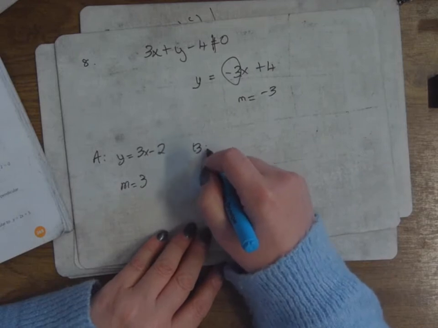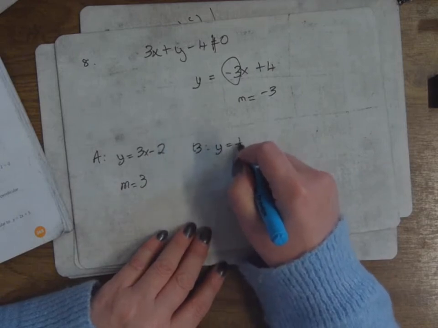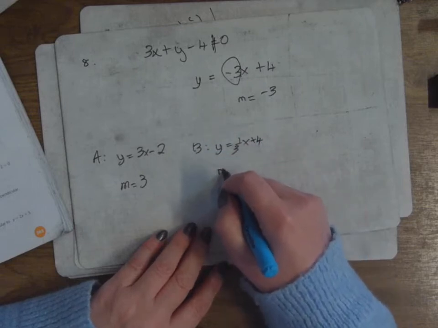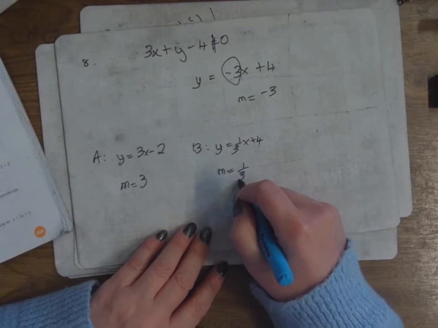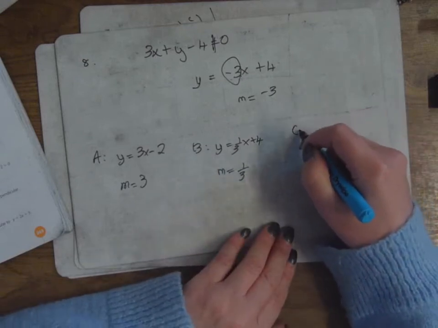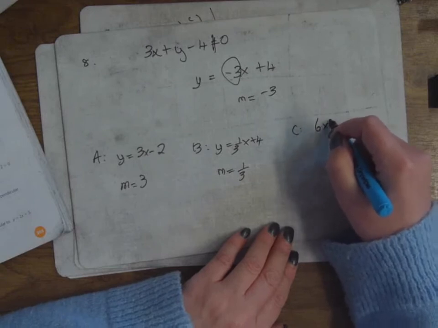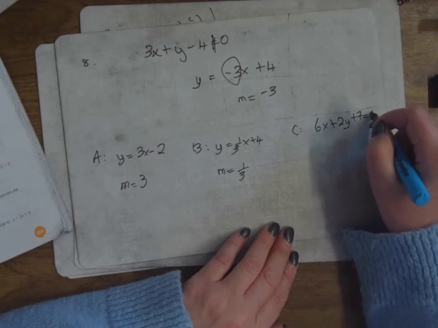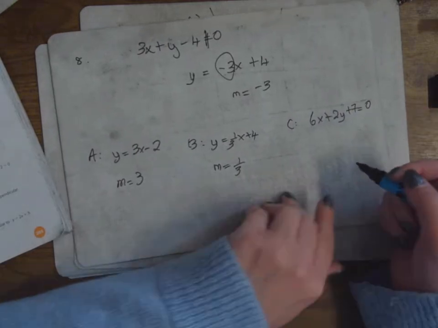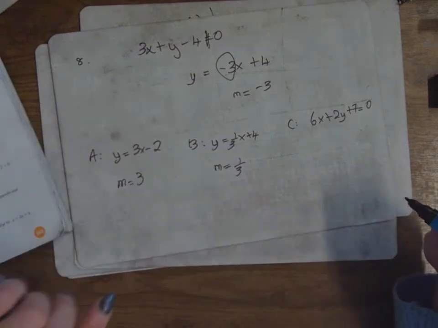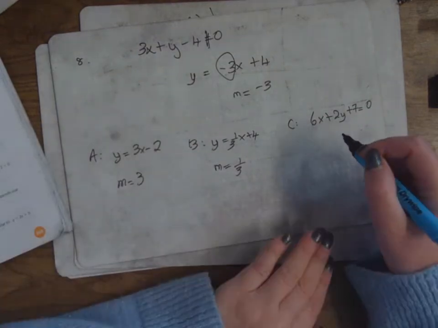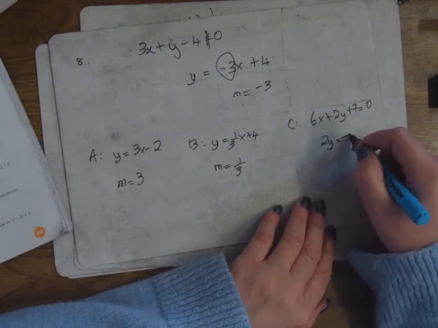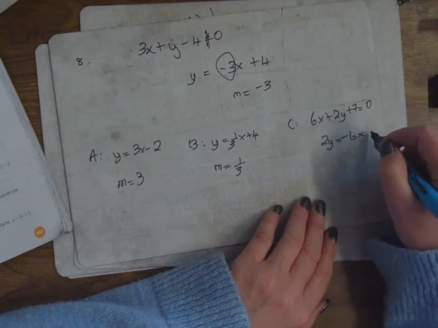B. So y equals 1/3 x plus 4. What's the slope of B? 1/3, isn't it? Slope of B is 1/3. C, you have to do a bit of work on C. So C is 6x plus 2y plus 7 equals 0. Agreed? So what have I to do with this? I have to rearrange it so I have y equal to everything else. So we'll leave the 2y. Bring over the 6x, it becomes a minus 6x. Bring over the plus 7, it becomes a minus 7.